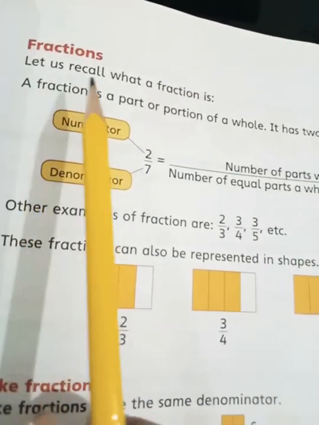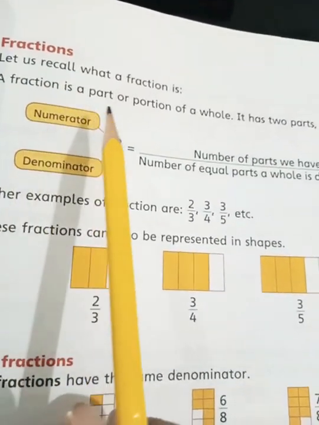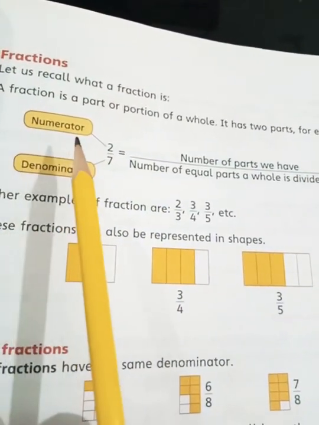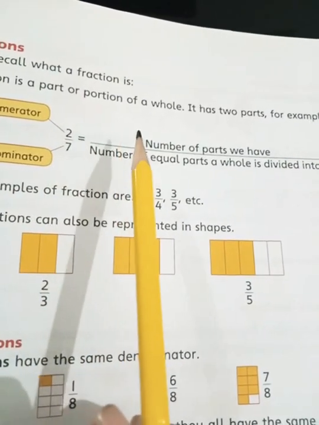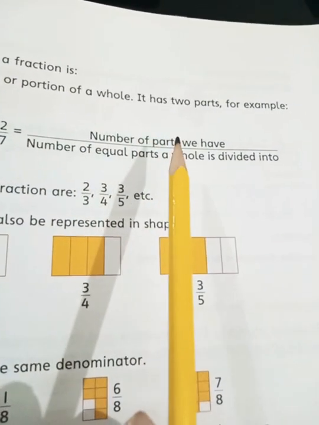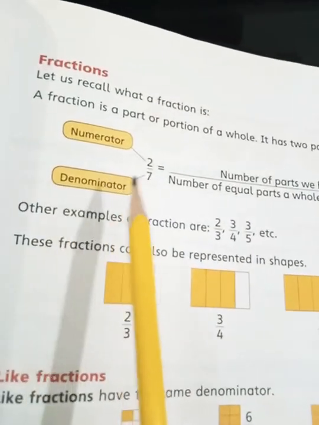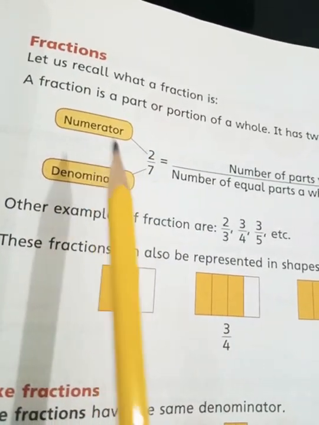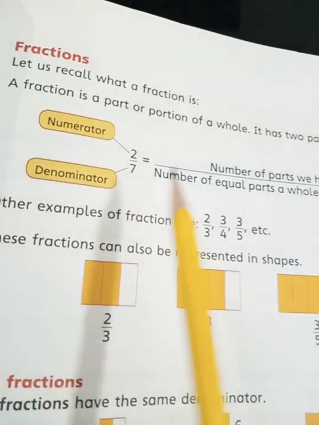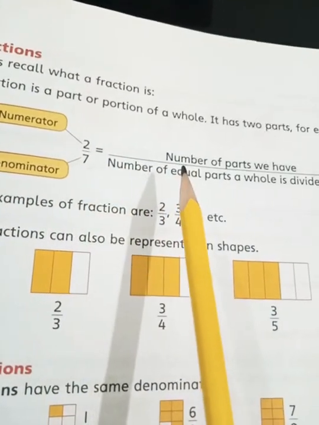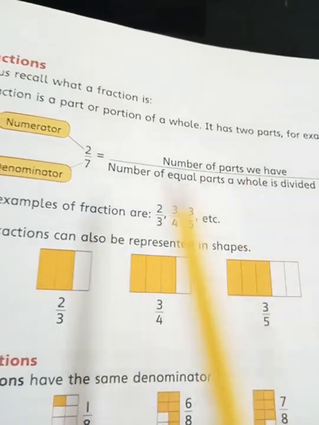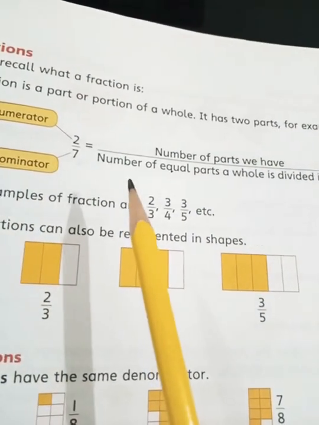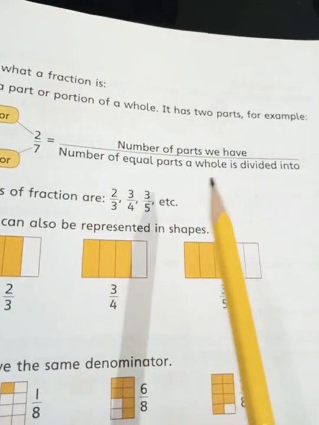Our topic is fractions. Let us recall what a fraction is. A fraction is a part or portion of a whole. It has two parts. For example, 2 upon 7. 2 is the numerator and 7 is the denominator. The numerator is the number of parts we have and the denominator is the number of equal parts a whole is divided into.